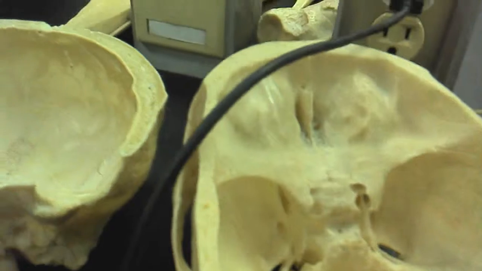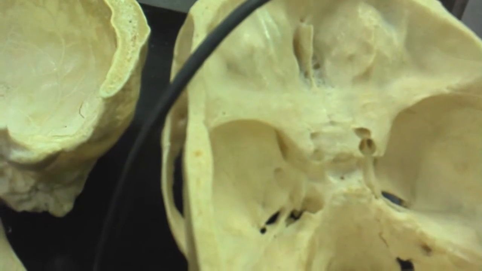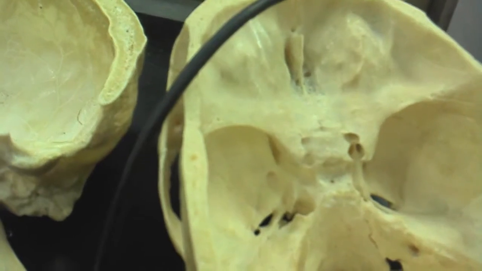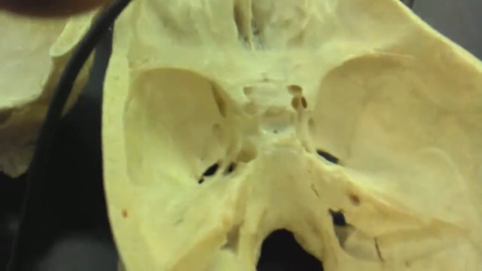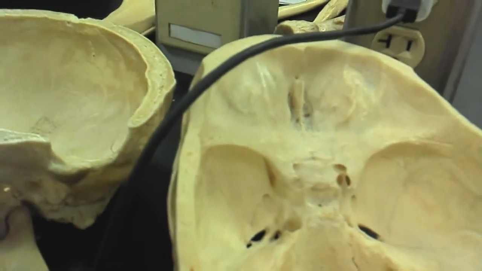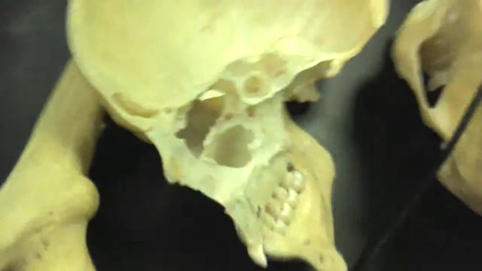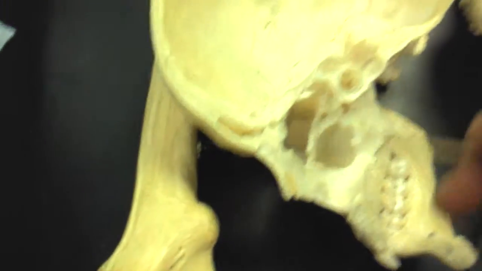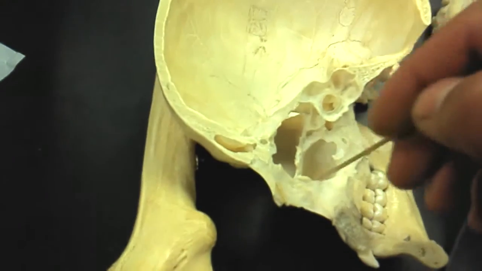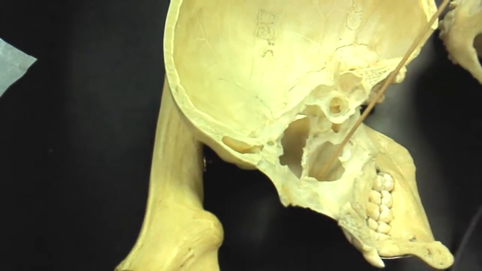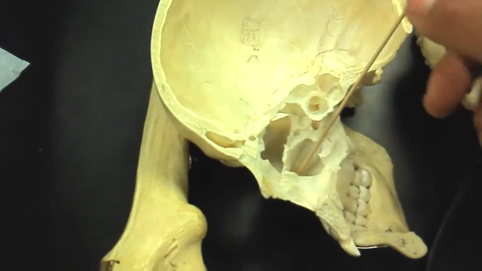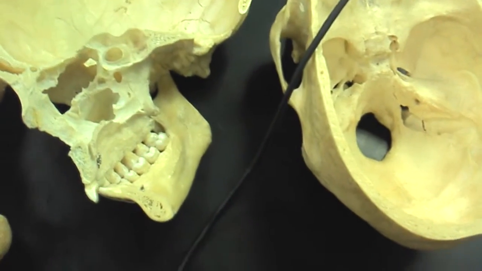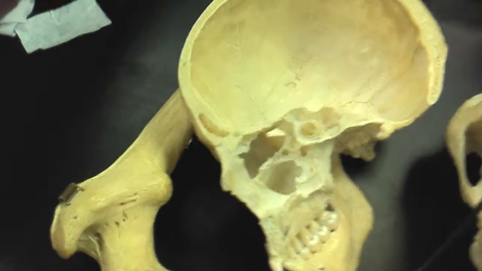And our ethmoid sinus is the hole made by the actual ethmoid bone, and that is this hole right here. That's the ethmoid bone, right? The perpendicular plate, found on this one.